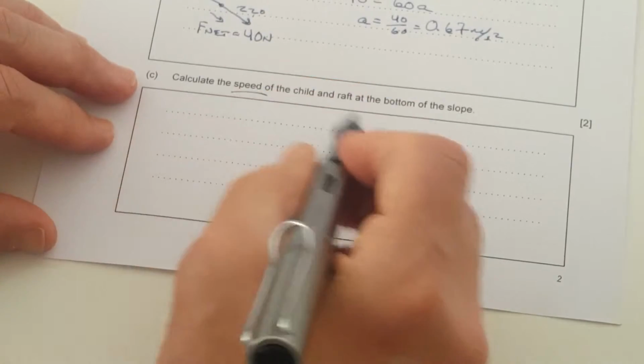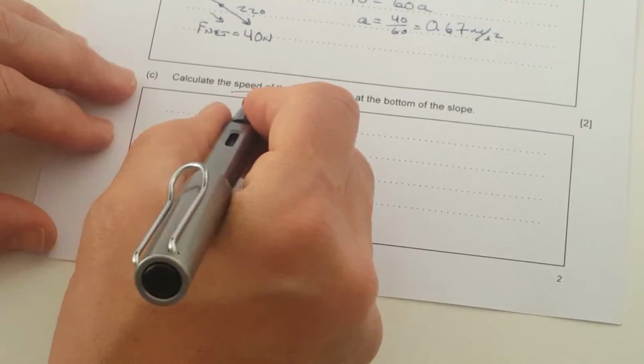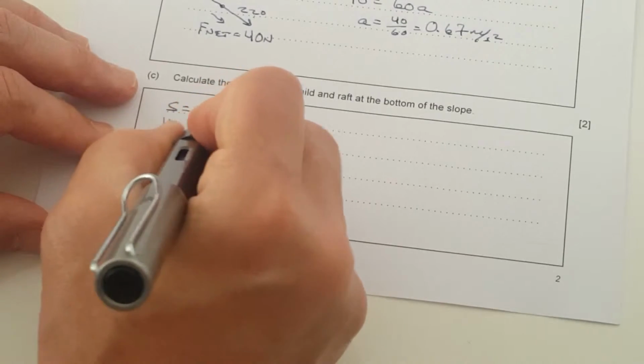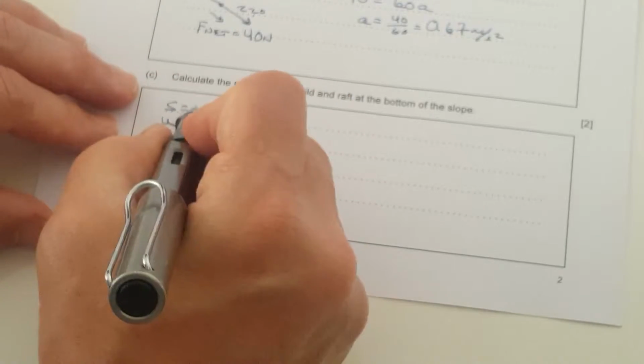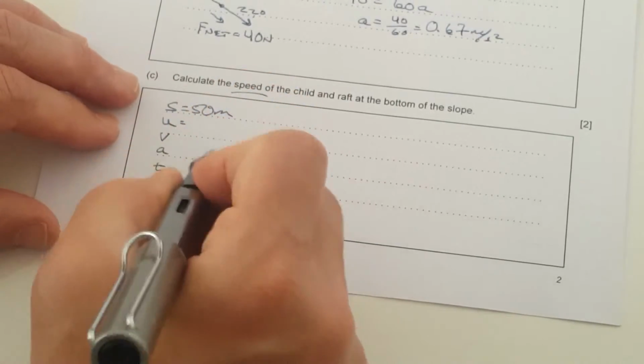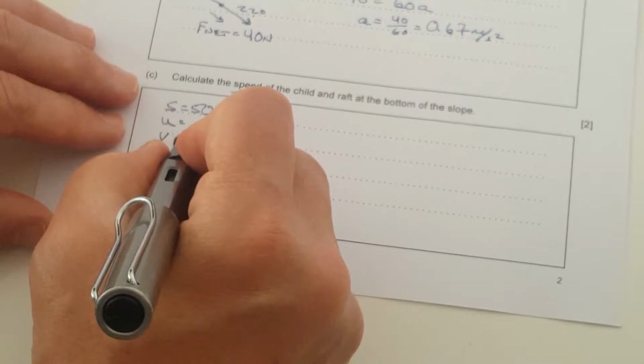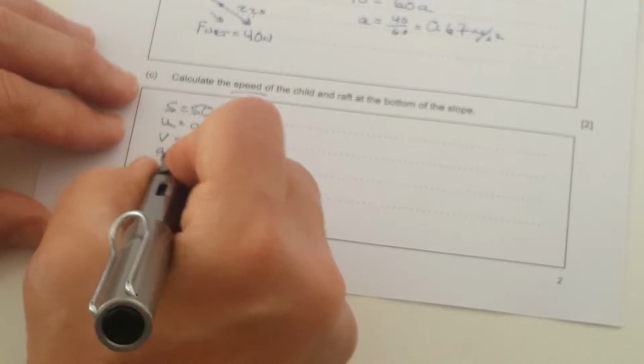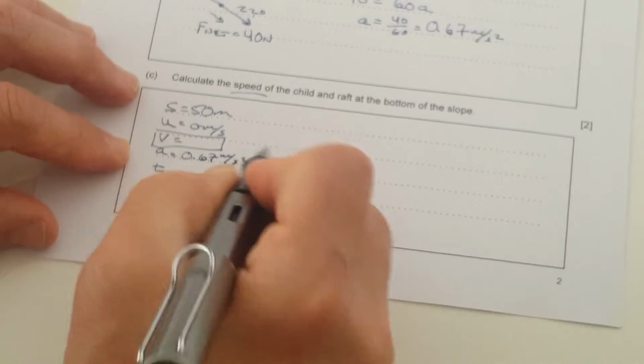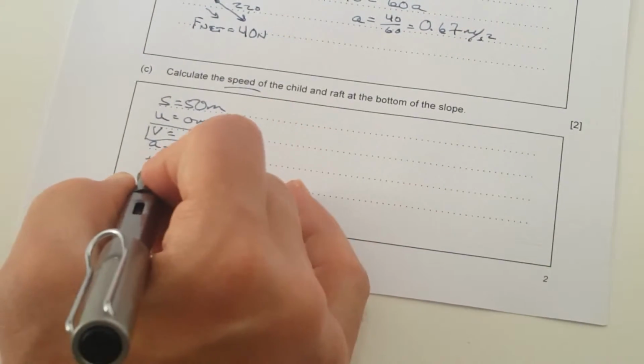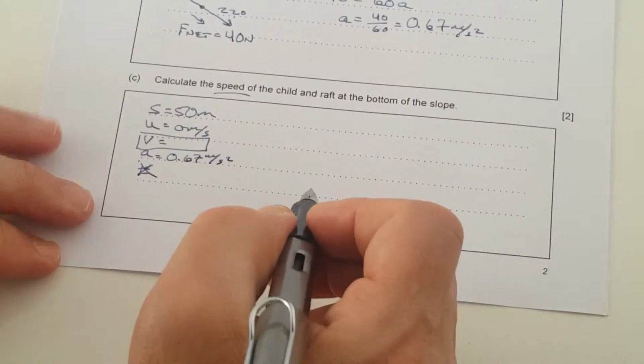Letter C, calculate the speed of the child at the bottom of the ramp. Now I'm starting to talk Suvat equations. Let's list those out and see what I have. I have a distance of 50 meters, an initial speed of 0 meters per second, a final velocity that's what I'm trying to find, an acceleration of 0.67 meters per second squared, and I do not have any time anywhere.